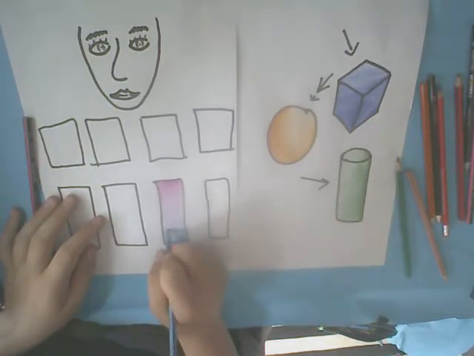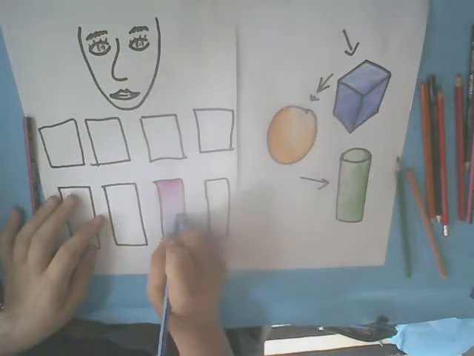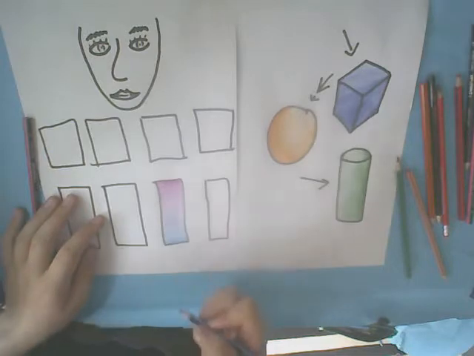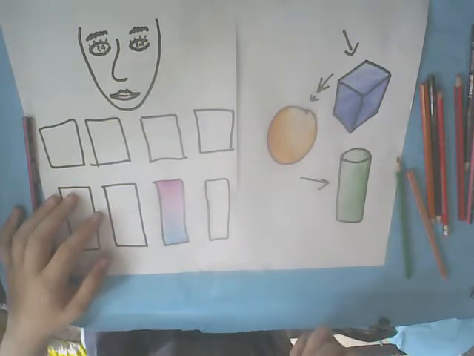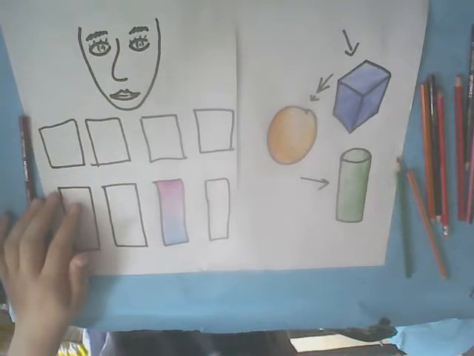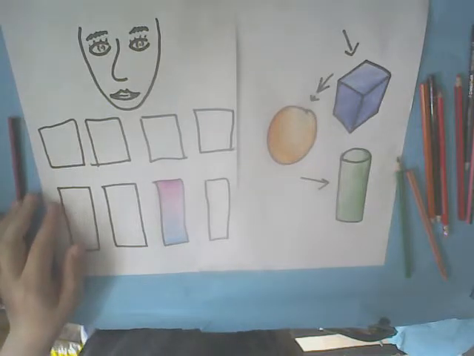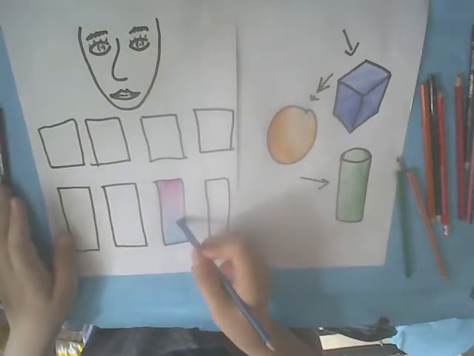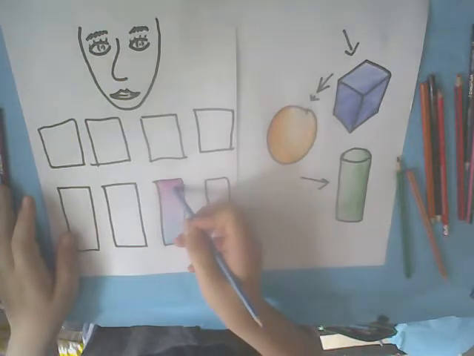Now I'll keep going until you can see it, and that is a gradient between a pink and a light blue. So once again it goes from dark to light to dark.